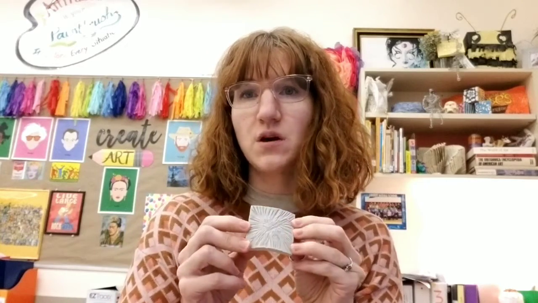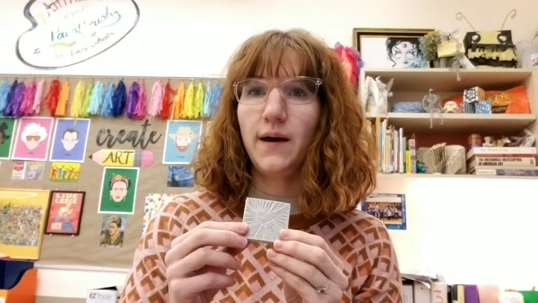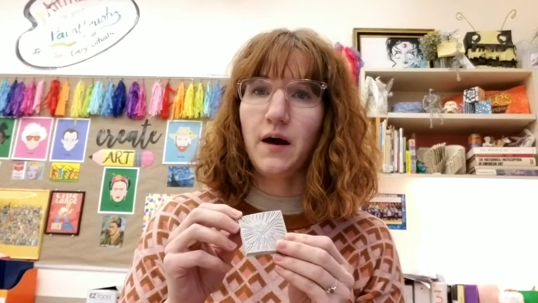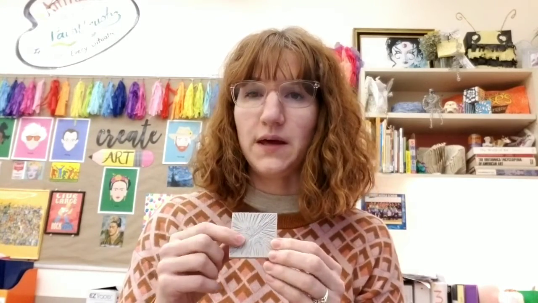How do they attach the blades to the handles, and then also how are they going to carve safely, so making sure they're keeping their hands away. How do they transfer their design onto the block, and then how much pressure do they need to use when they're handling the blade. And so this was a nice little simple one, and then eventually they'll have the larger block that they'll be working with.